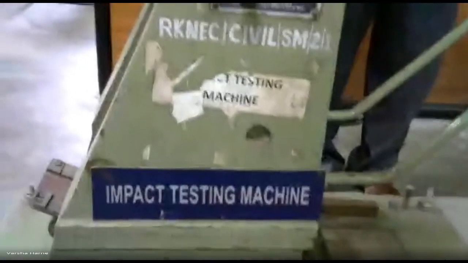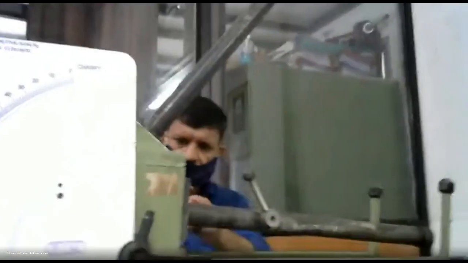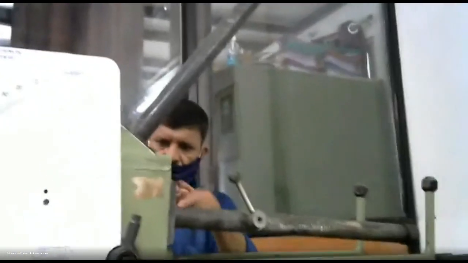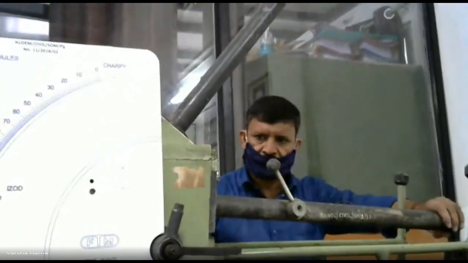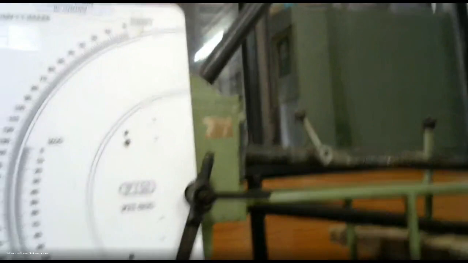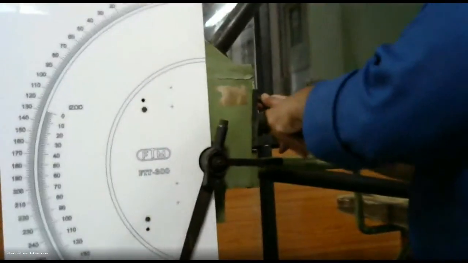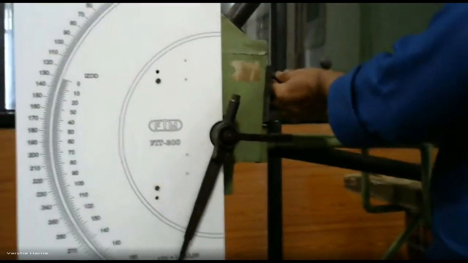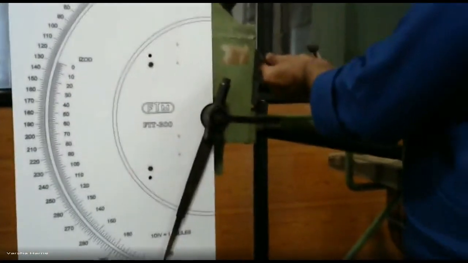This is our impact testing machine. It is the only machine in our laboratory that is manually operated. Maybe next year this will also be a digital machine. Similarly, the tension, compression, spring, torsion and hardness machines are all digital. Only this machine is manually operated, so maybe next year I will change it.